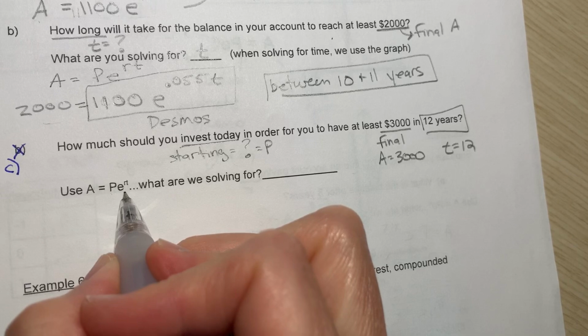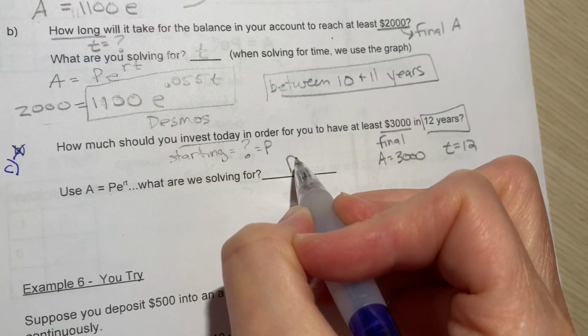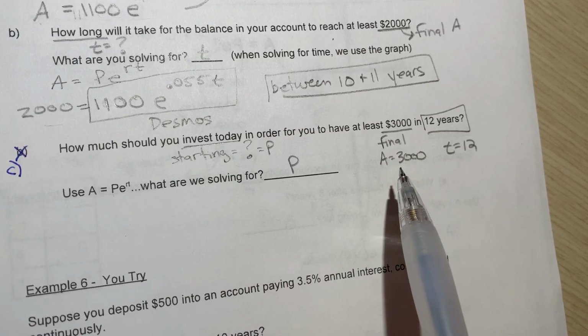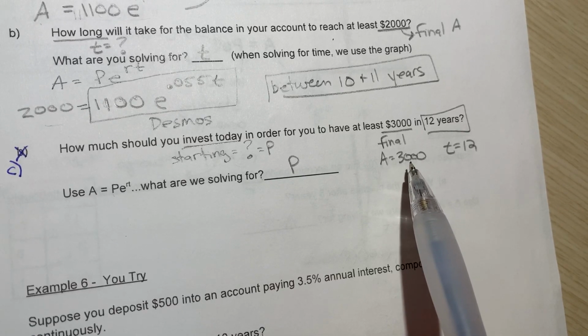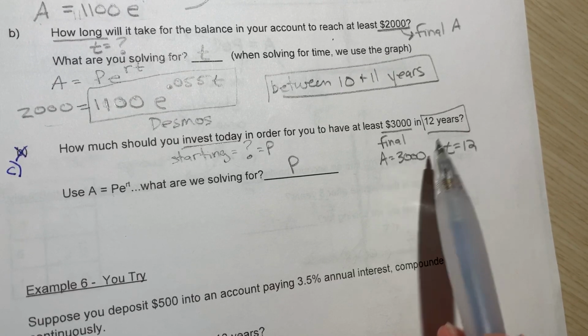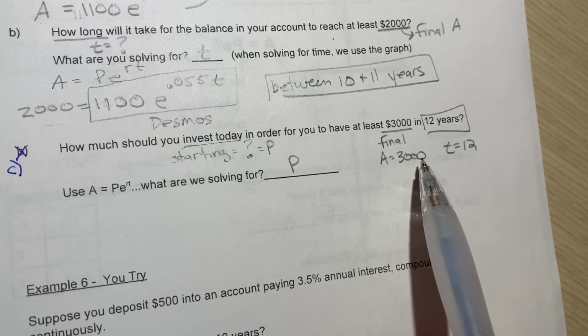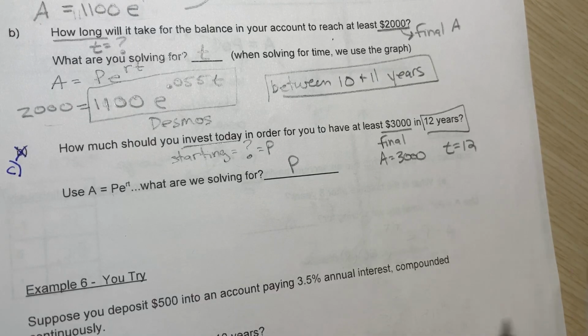So use the PERT formula. What are we solving for? Well, we already decided we're solving for the initial amount. So this is a good problem. Say you're saving for something, you could be saving for a car, $3,000. And you want to know, okay, I want to buy a car in 12 years. How much do I need to put in the bank today so that I'll have the $3,000 in 12 years?